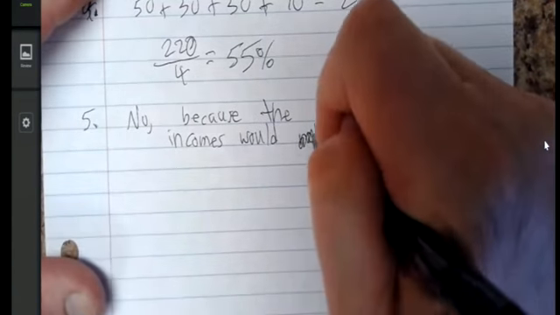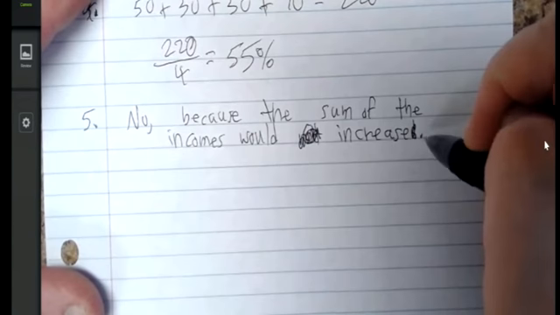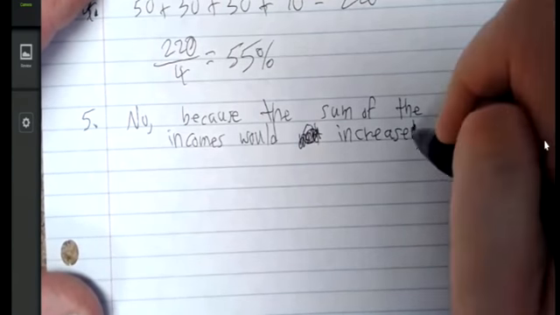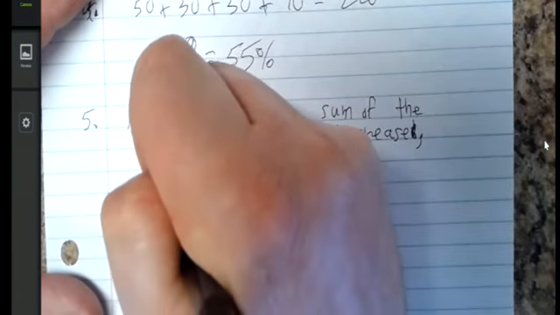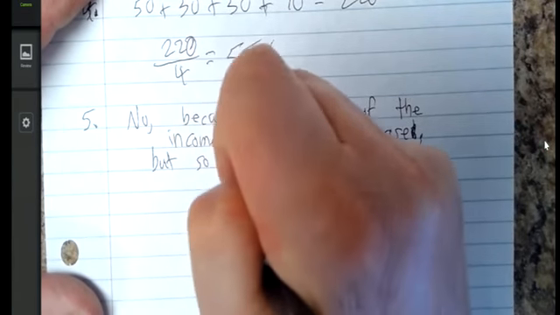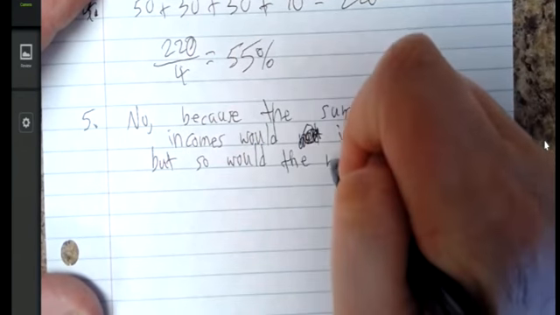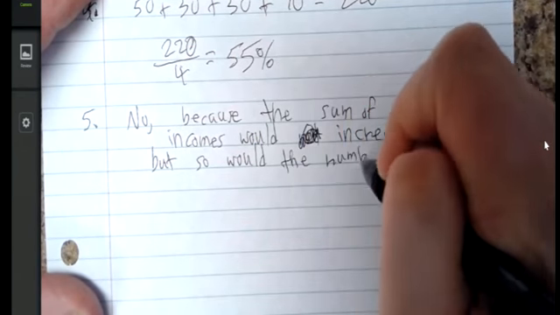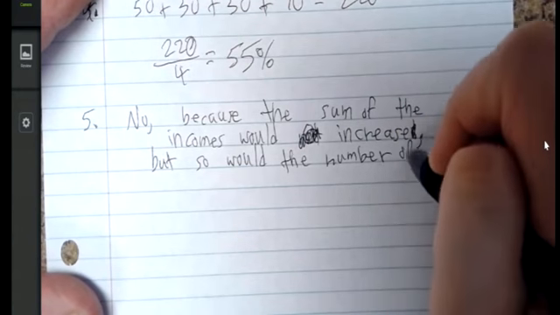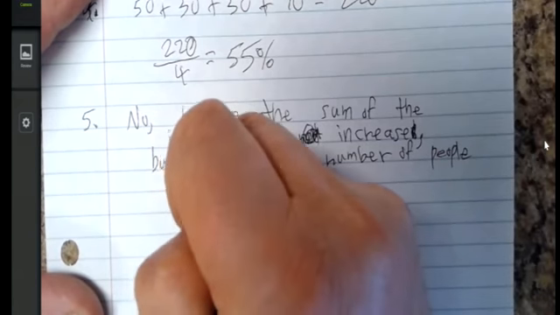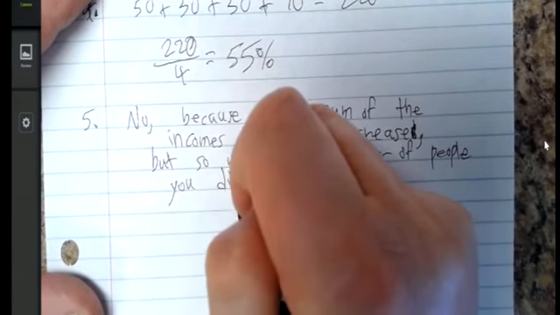Sorry, would increase. The sum, you have more money, of course, because you have more people. The sum of the incomes would increase, but so would the number of people you divide it by.